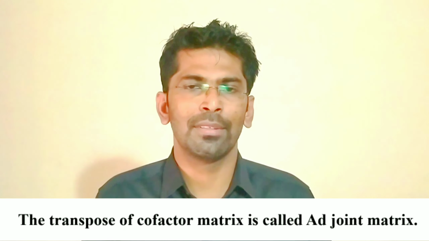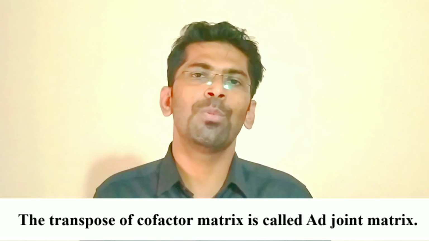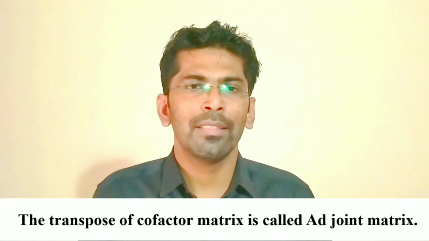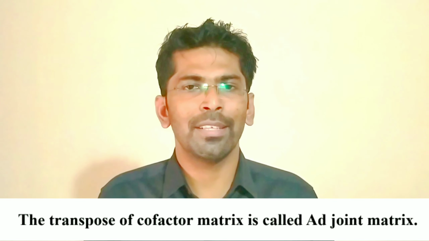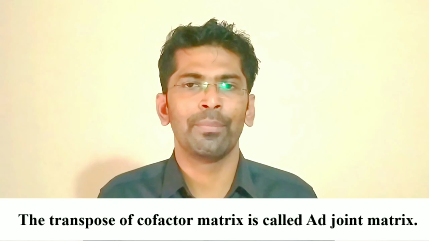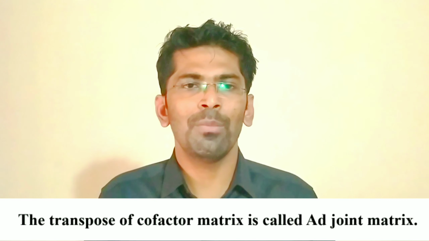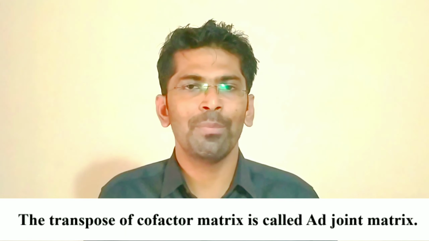Today I am going to discuss the adjoint of a matrix. A matrix in which every element of a given matrix is replaced with its cofactors is known as a cofactor matrix. Then take the transpose of a cofactor matrix, and this transpose of a cofactor matrix is called the adjoint of a matrix. Thus, an adjoint of a matrix is the transpose of a matrix whose elements are the cofactors of the elements of the given matrix.